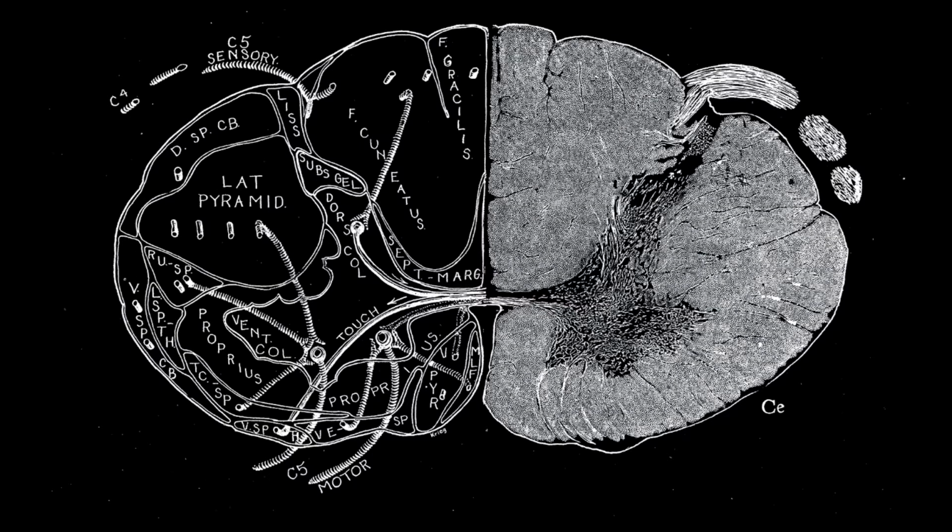This drawing is also from Craig's Functional Neuroanatomy. In it, you can see the letters LISS. They indicate the location of the tract of Lissauer. Notice that the fibers labeled C5 sensory are not coming into the spine through the tract of Lissauer, and that no fiber appears to be entering the Lissauer zone.